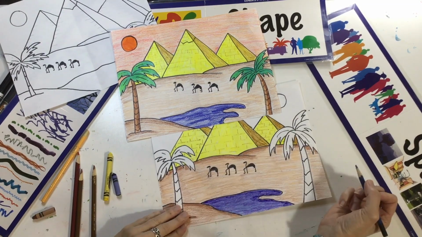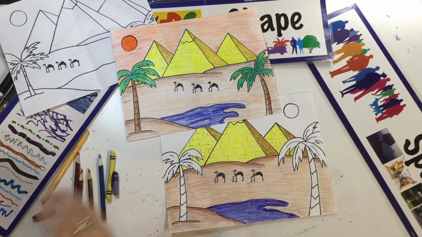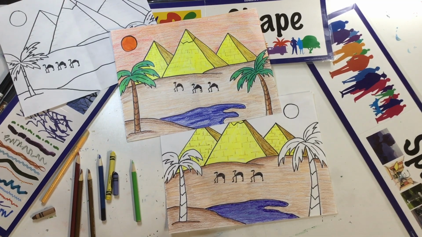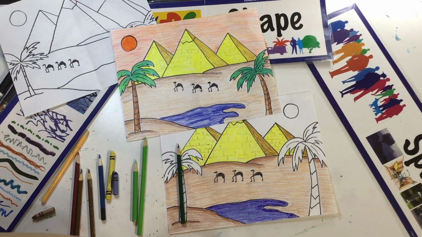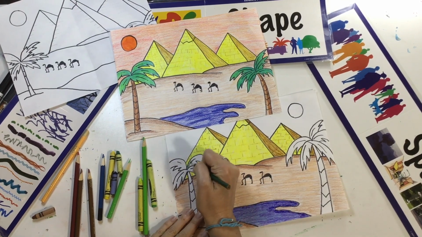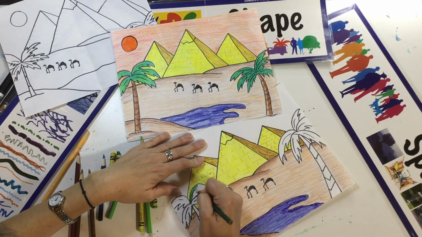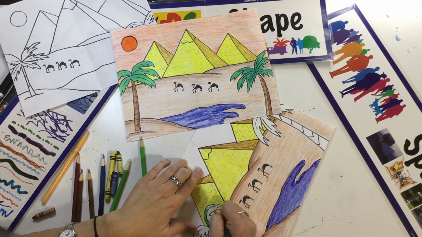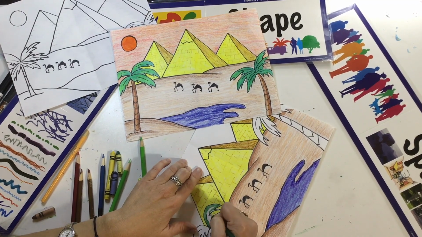Okay, let's check out the trees. Same thing, we're going to layer color in the palm trees. So find some greens, pencil, different shades of green in your pencils and your crayons. I've got green. So it doesn't matter what shade you start with first. I'm going to start with a dark, and I'm going to add one layer of green and follow the direction of the palm tree leaves. So it curves like that. You're going to make a curvy shape with your color.